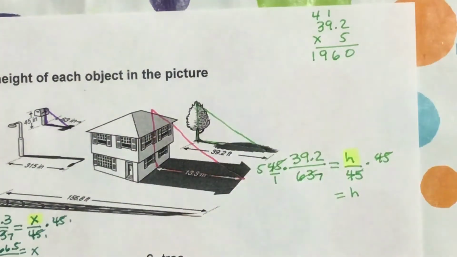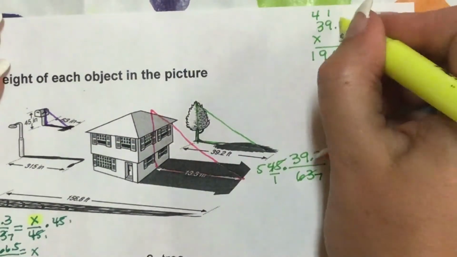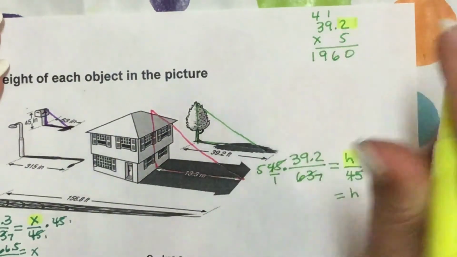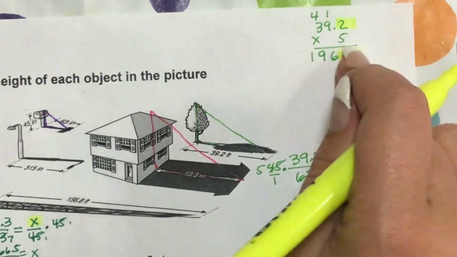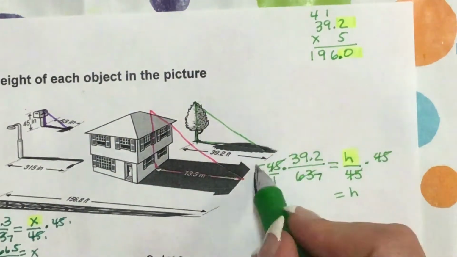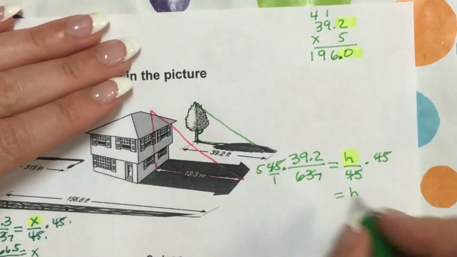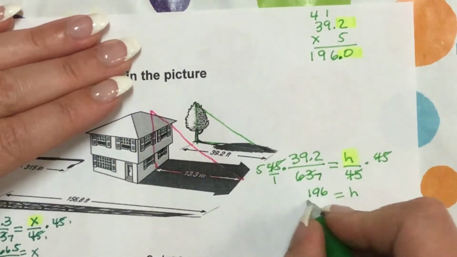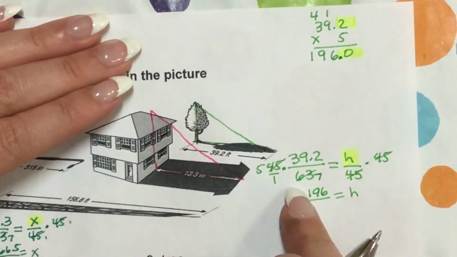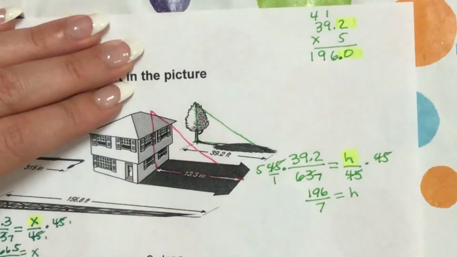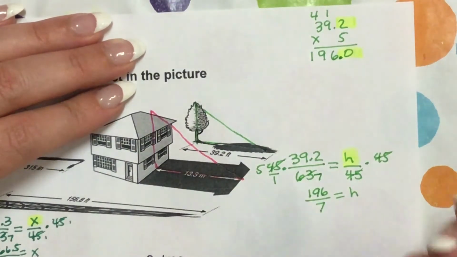And there you go. And since we're multiplying with decimals, we have to have the same amount of decimal places. So there's 1 decimal place here, which means there has to be 1 decimal place there. So 5 times 39.2 is 196. And then we have to multiply across on the bottom. So 1 times 7 would be 7. So then we just have to do this division right here.